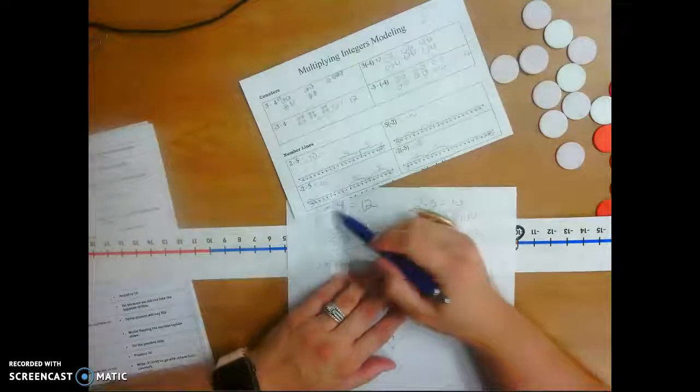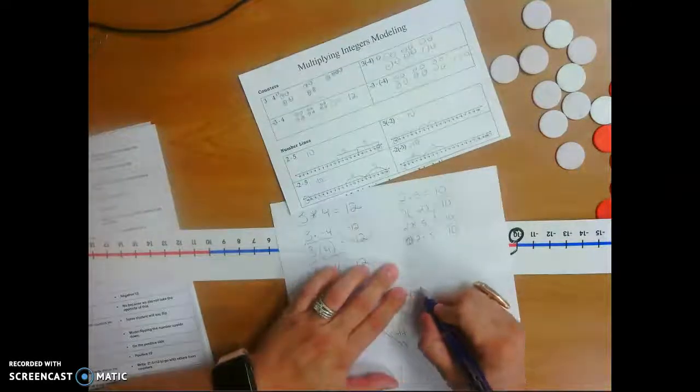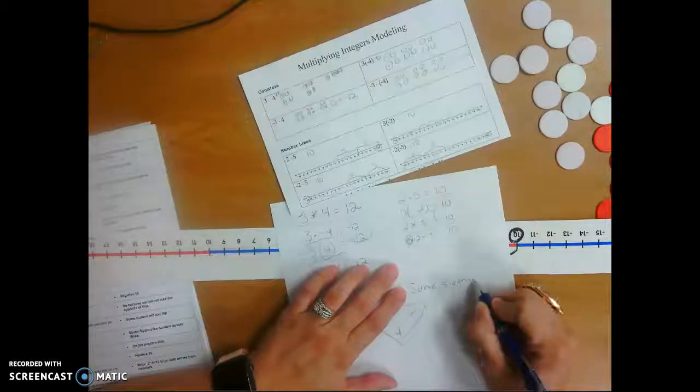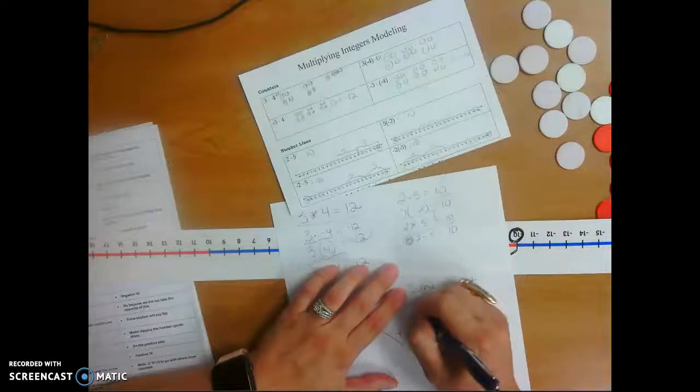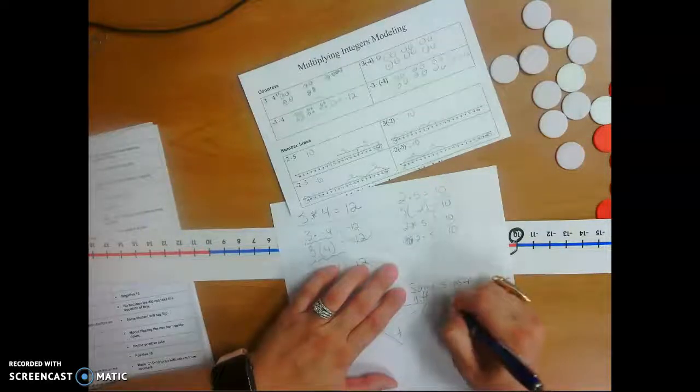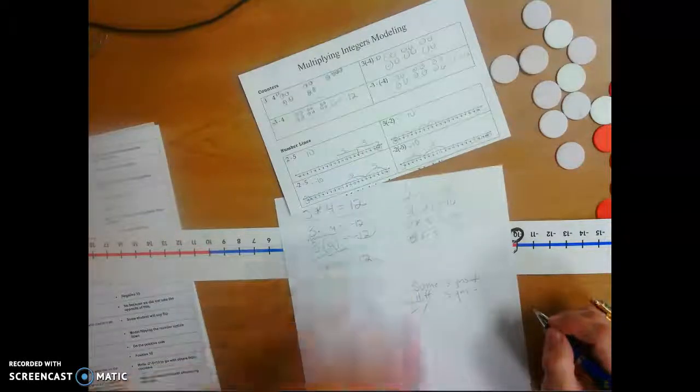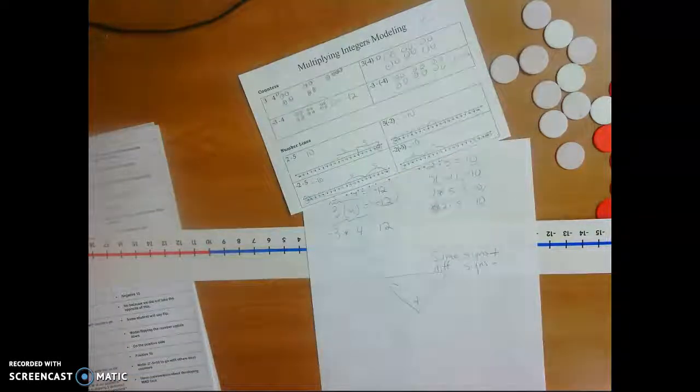So if we have the same signs, it's going to be a positive. Different signs, it's going to be a negative. Okay? Alright, and that is all I have for this video on multiplying integers.